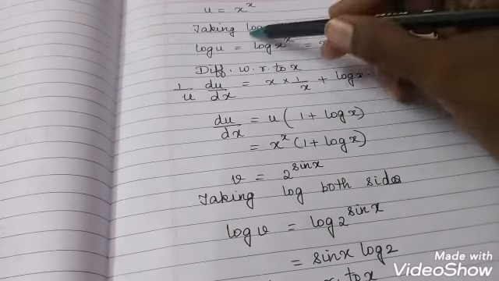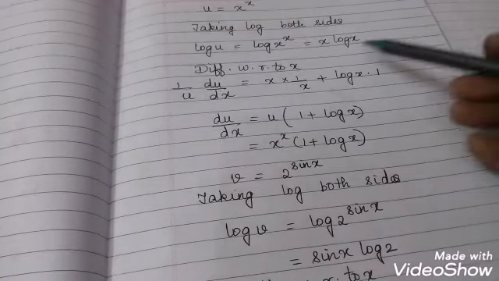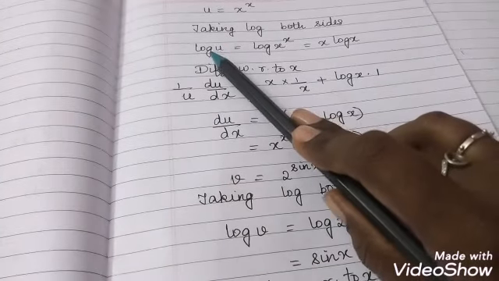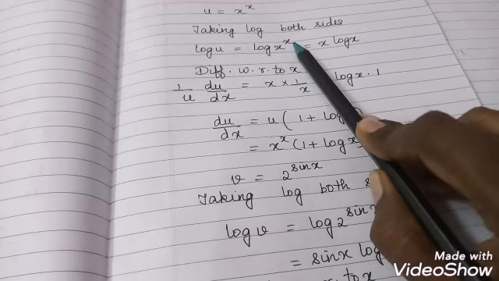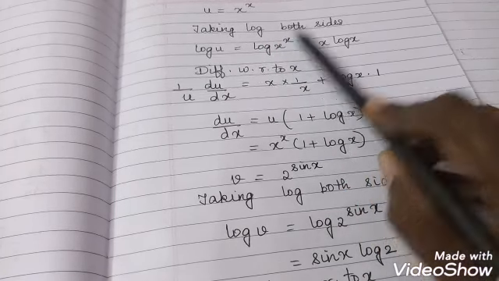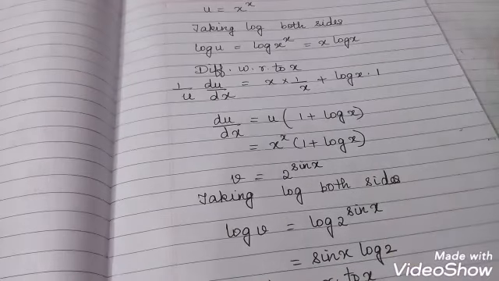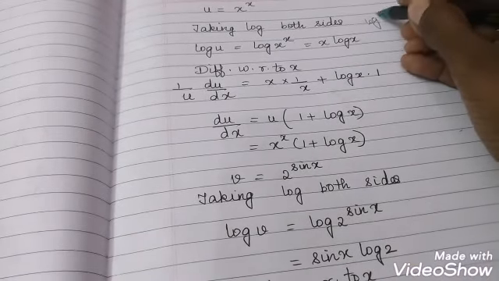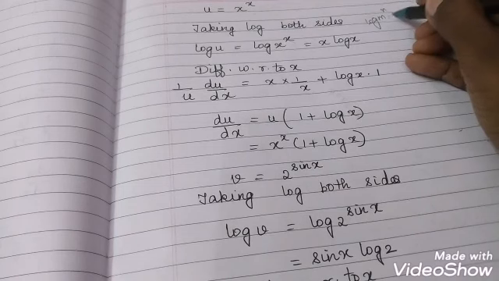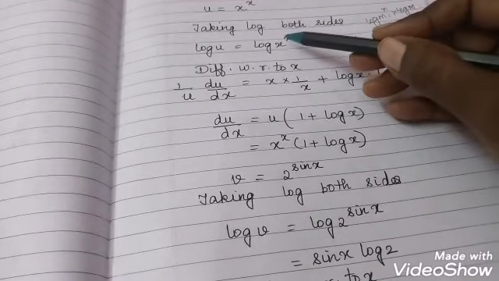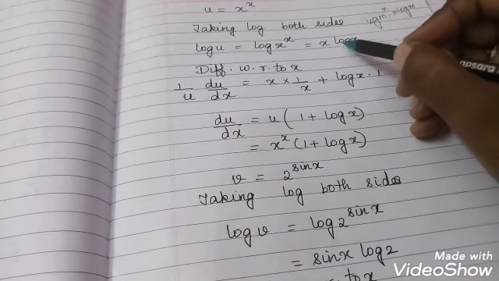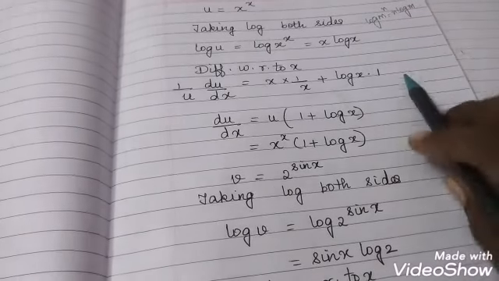Now take log on both sides. When I apply log on both sides, what will I get? log u is equal to log of x^x. So what is log of x^x? Just now I told you, log of m^n is equal to n log m. So I can write it as x log x. This is what you have here.